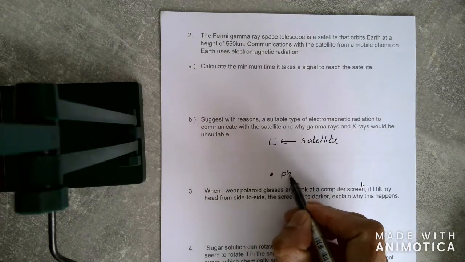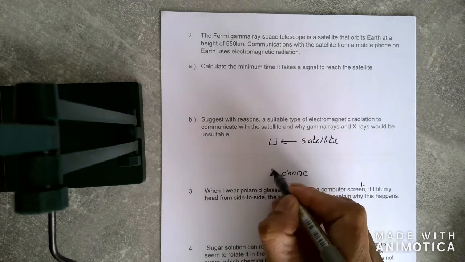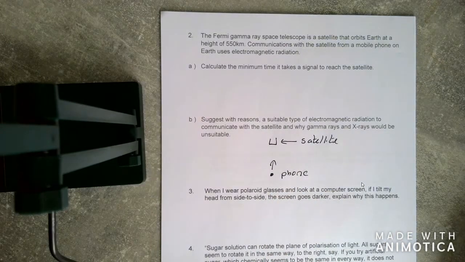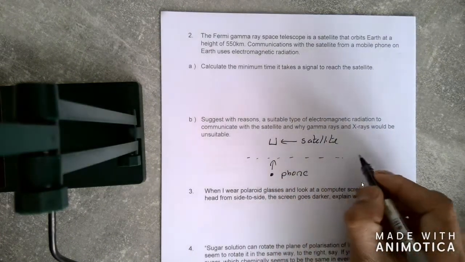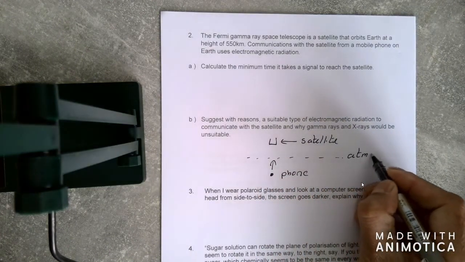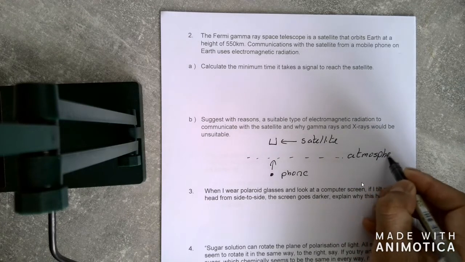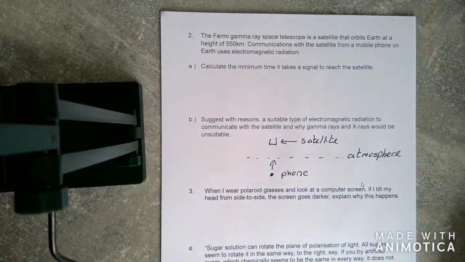Imagine that that is your mobile phone and it's trying to send a signal to the satellite. What the wave has to pass through is the atmosphere, and not all electromagnetic waves can do that.